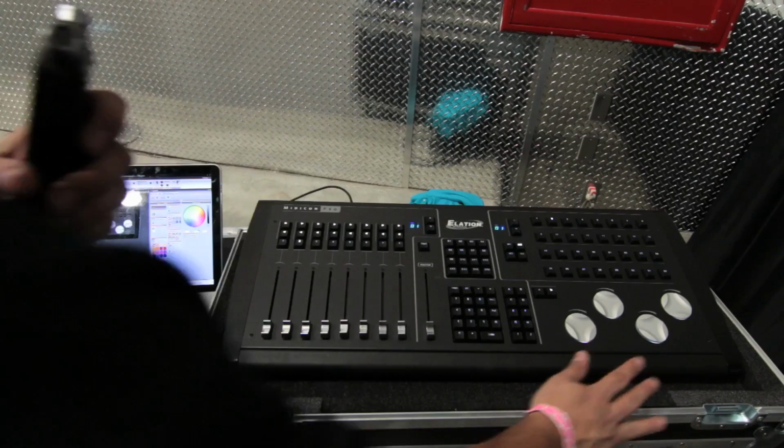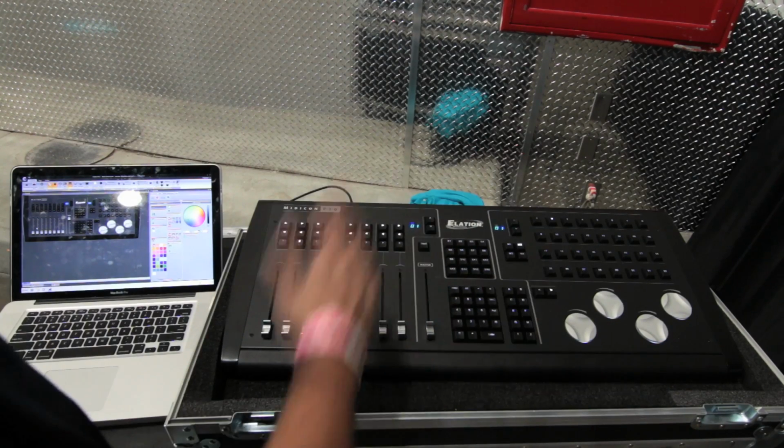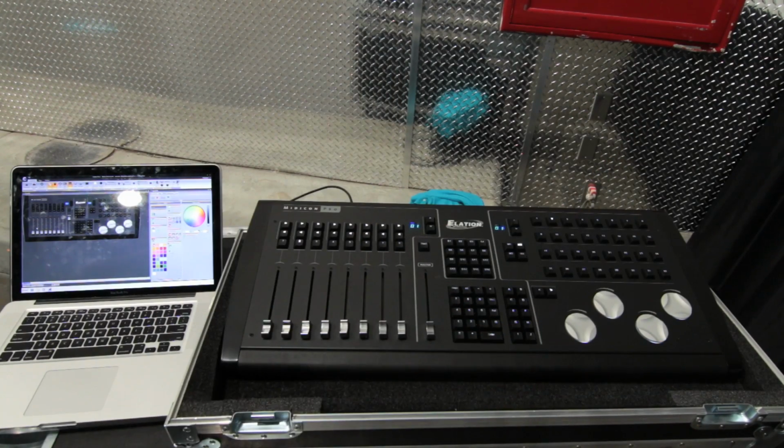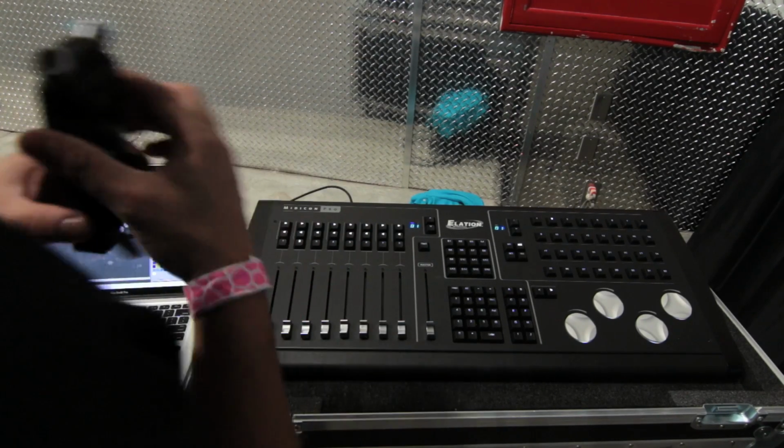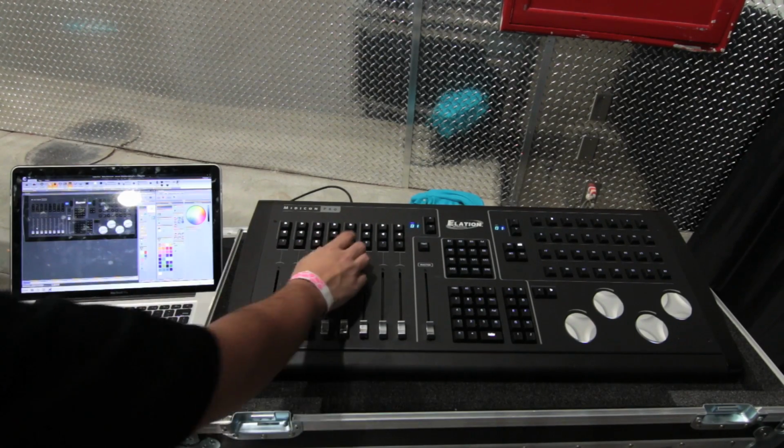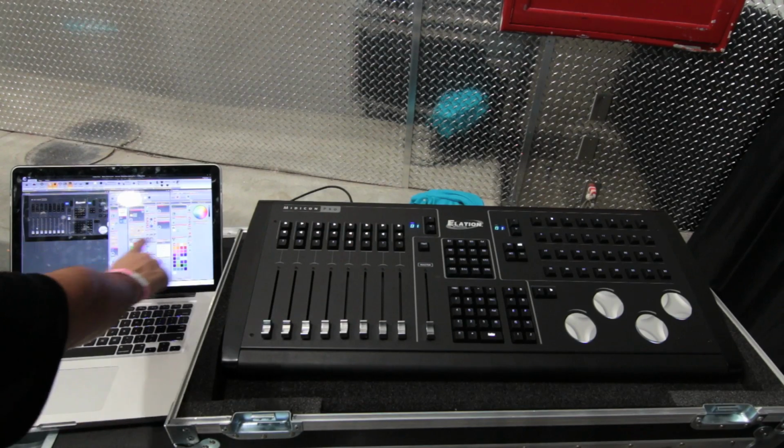Now the buttons that you're seeing here, there's a different set for CompuShow. They're going to release more information on that later on. But just to walk you through some of the features right now, we can choose our individual pages. And these are automatically mapped. As I push them, you can actually see where they come up.